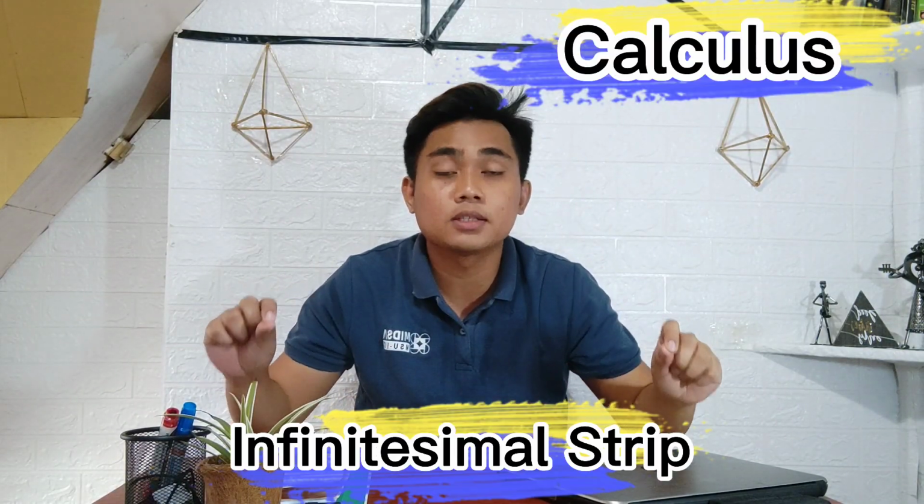In calculus, we have these so-called infinitesimal strips. When you say infinitesimal, napakaliit niya. Now, we can just assume it is a strip. It could be a rectangular strip, like that. Hindi natin alam what is the size of that strip. Nasa sobrang liit niya, kasyang-kasya siya dyan, dito sa OPA symbol.